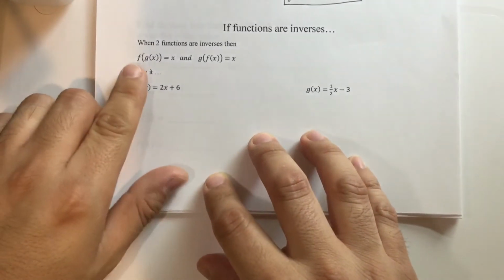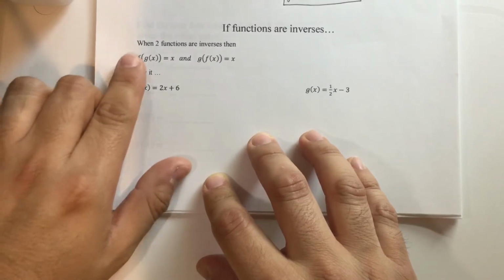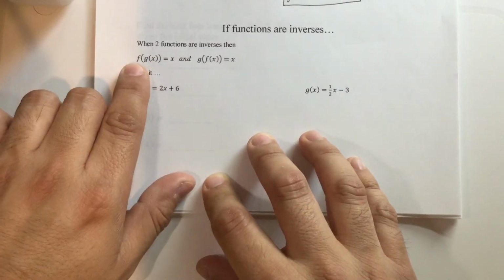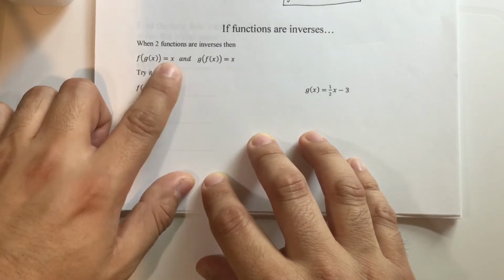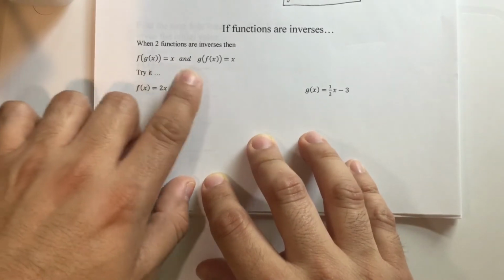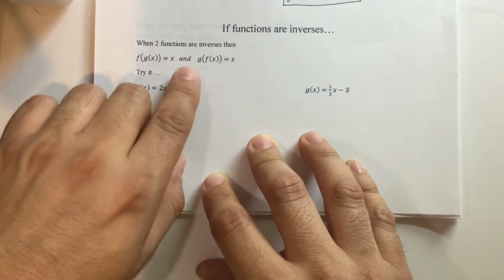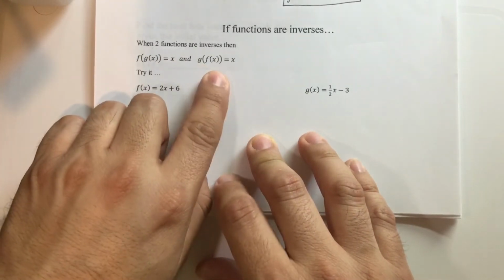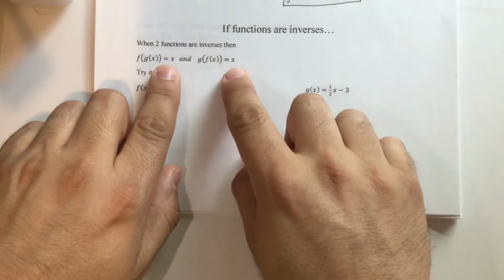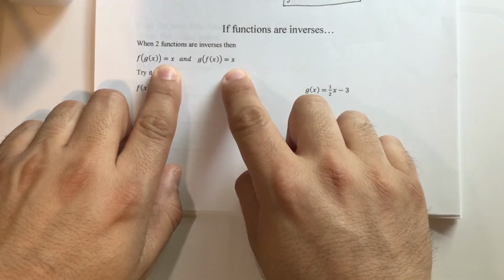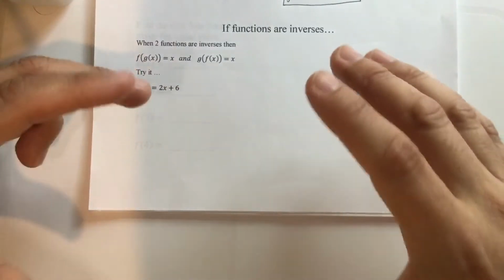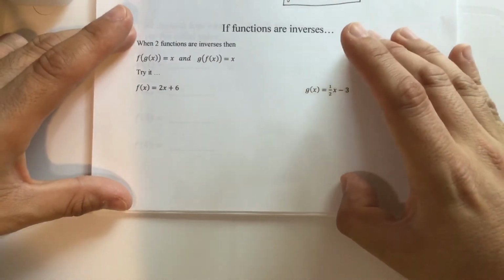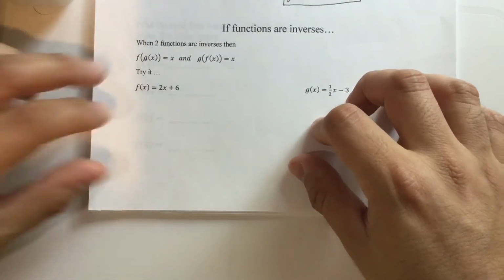So right here, if you take a look, it says when two functions are inverses, then if you take the function f of g of x, when you reduce it and simplify it, it should simplify to x. If you took the other function and plugged it in, so instead of f of g of x, we have g of f of x, and when you simplify it, it's x. So if they both simplify to x, then that means they are actually inverses. Okay, that's just another way to check it. I personally don't use this as much. I just switch x and y and I solve it, but I'm going to show you how this works here.